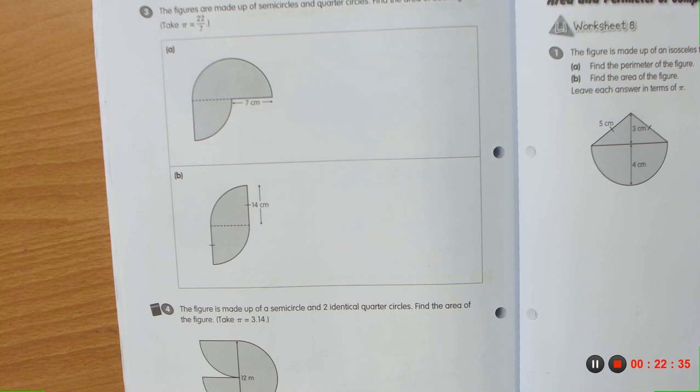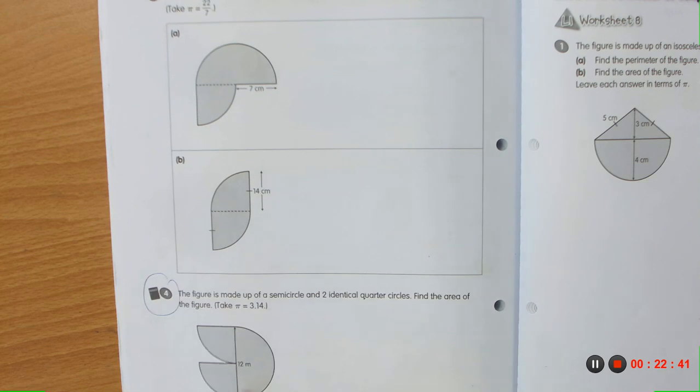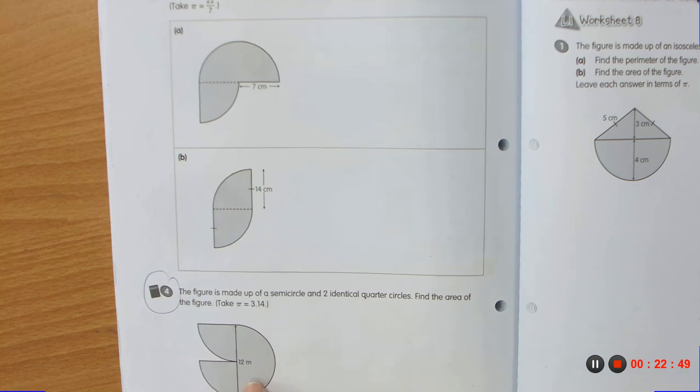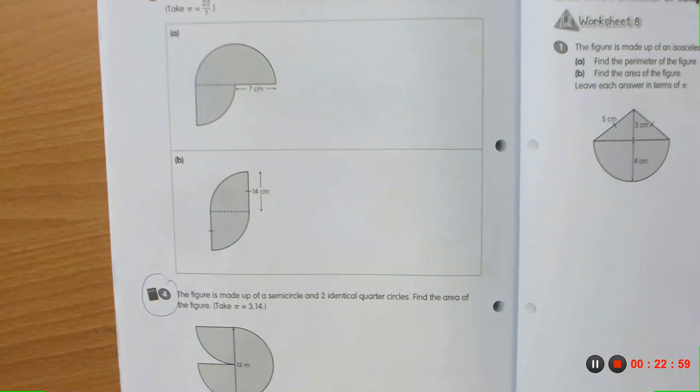Can you understand what I'm saying? So if you look at question 4, I have 2 quarter circles and 1 semicircle. If I want to find the area of this figure, what do I need? Do I need to find the quarter circle and semicircle separately? Actually, no need. You know why? Because you put them together as one circle.